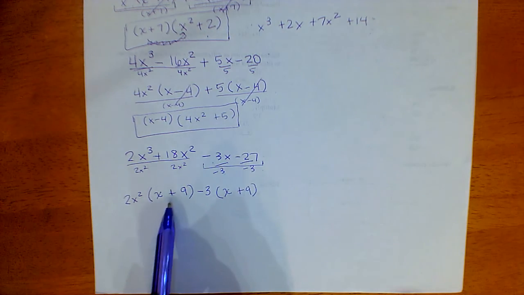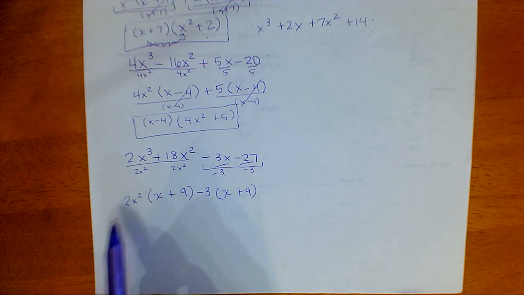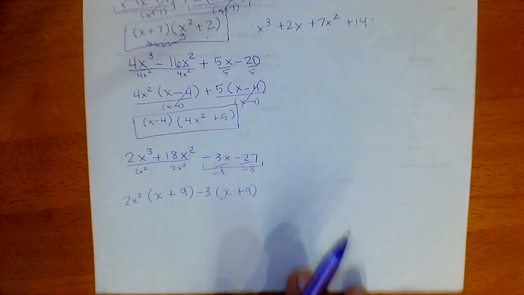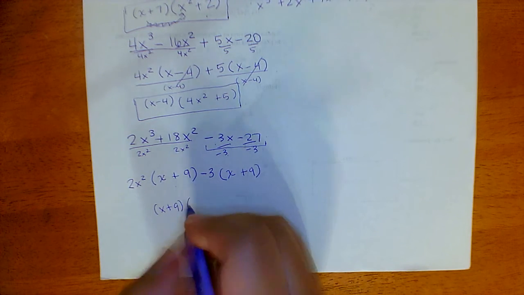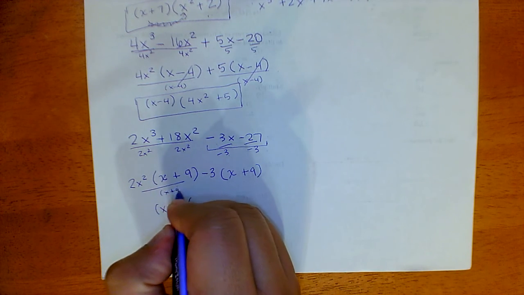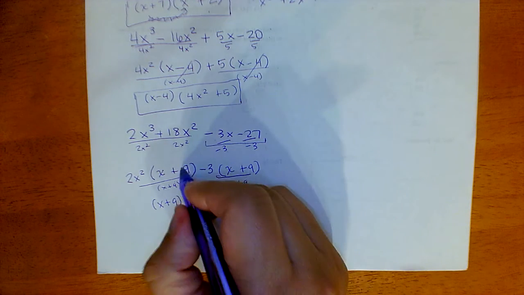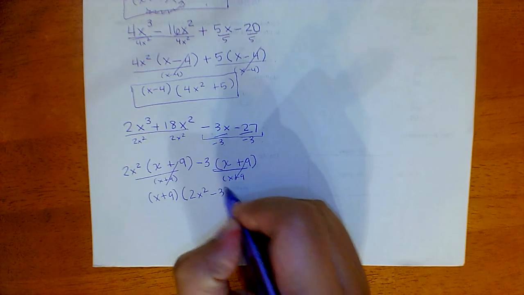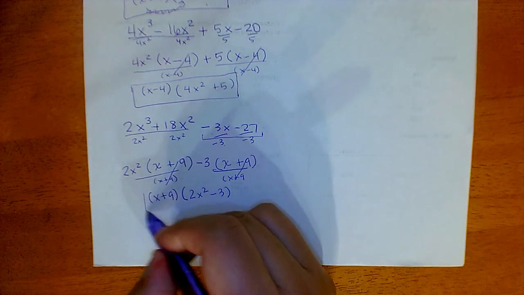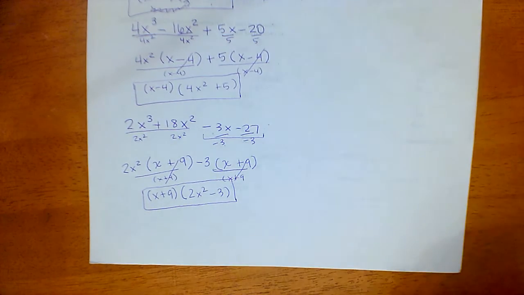And so again we see that the quantities, or these binomials in the parentheses, match each other, which means now this binomial gets to be our greatest common factor for the terms that are left in this polynomial. So we're going to pull that forward as a greatest common factor, x plus 9. And when I do that little division of it out, I'm left with a 2x squared on the first term, and I'm left with that minus 3 on the second term. And so this is the factorization of the original 4-term polynomial they gave us.